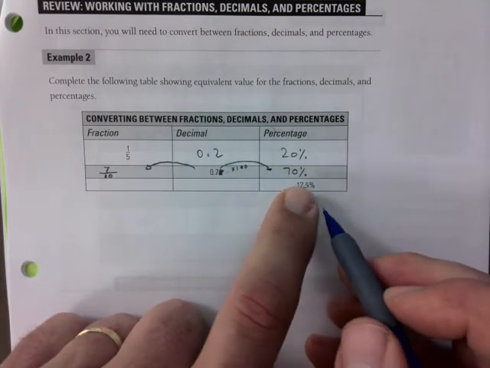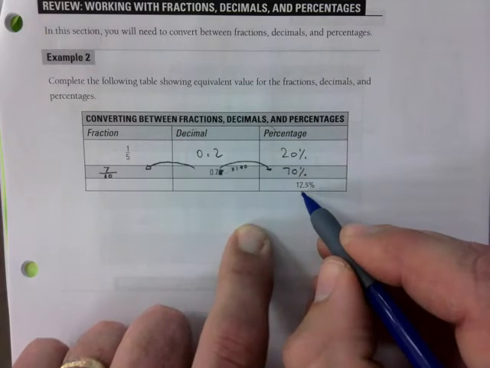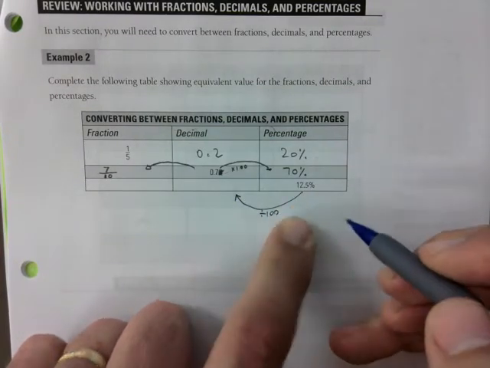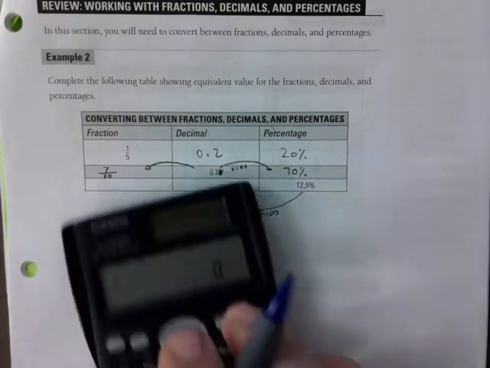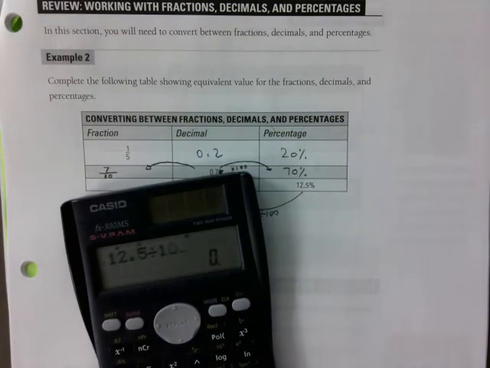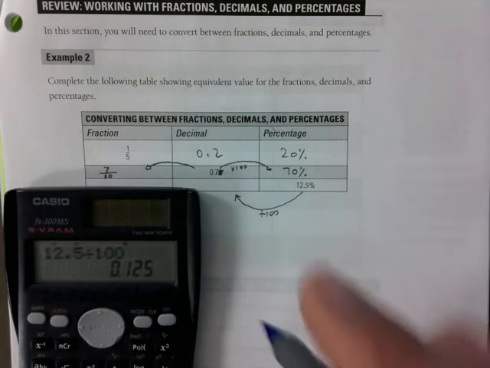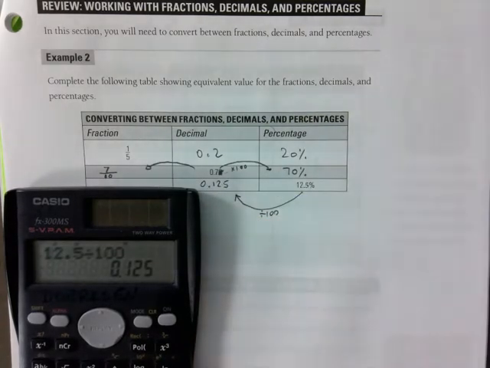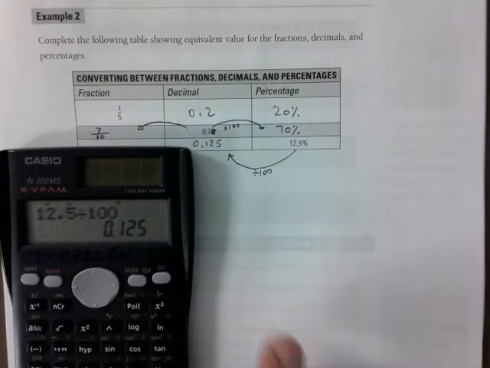One more. Percentage. I'm going to turn that into a decimal. I'm going to divide it by 100. Right? Take that number, do it with me. 12.5 divided by 100. That is my decimal. Don't get rid of anything when it's like that. When it stops, just use the whole number.